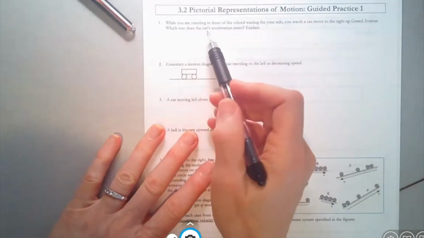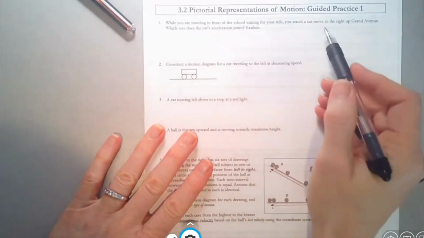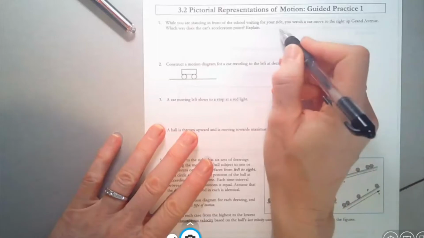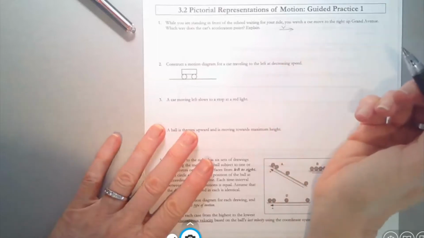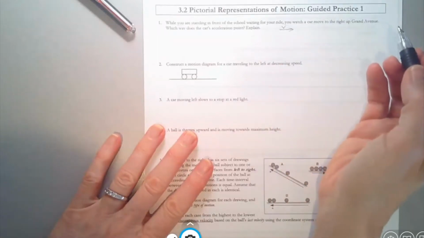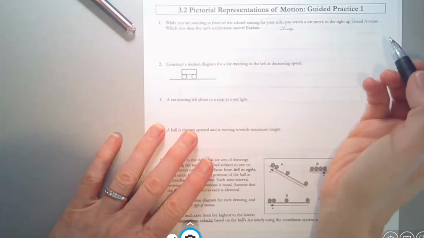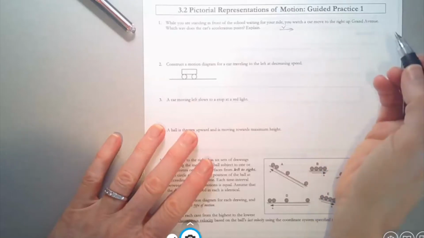While you're standing in front of the school waiting for your ride, you watch a car move to the right. So it's moving this way up Grand Avenue. Which way does the car's acceleration point? Explain. So how do you answer this?